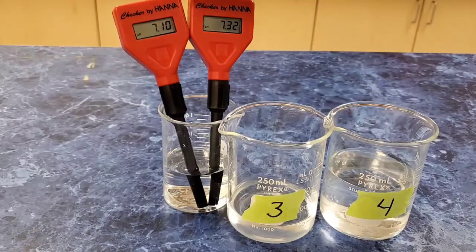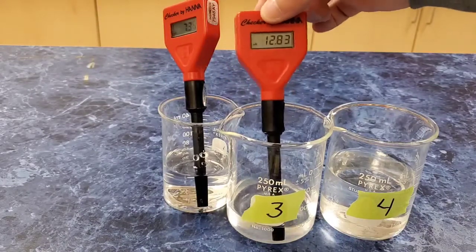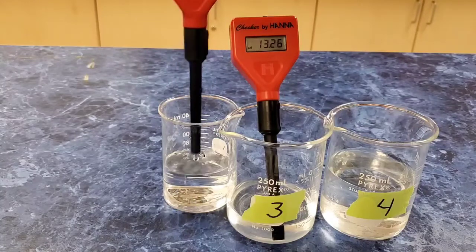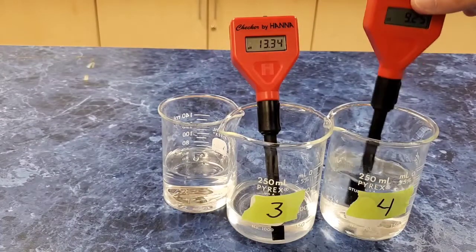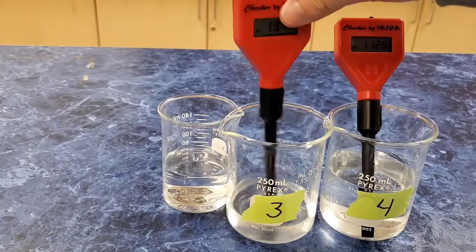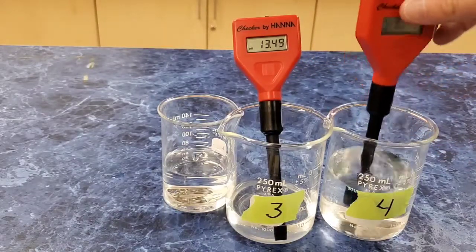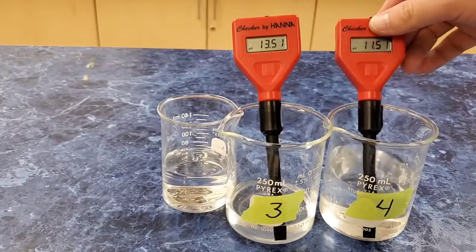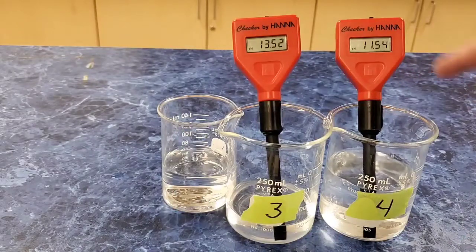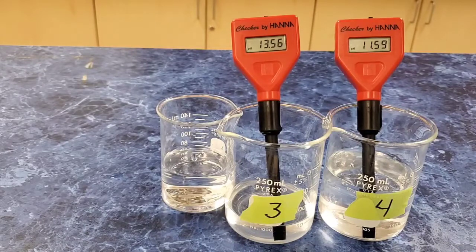Okay, no problem. So what I'm going to do is put the first pH probe into solution number 3, and then I'm going to put the second pH probe into solution number 4. And solution number 3 is reading approximately 13.49, and then solution number 4 is reading approximately 11.5. So they're both bases, but take a second to try and figure out which one of these solutions is the strong base and which one is the weak base.